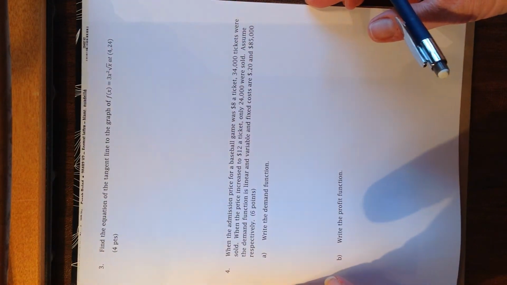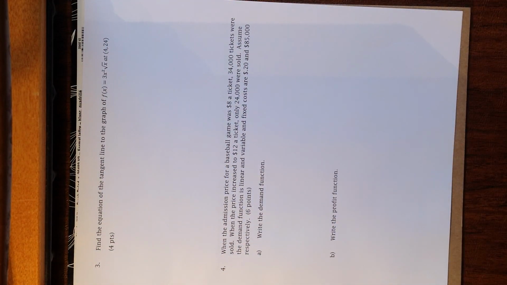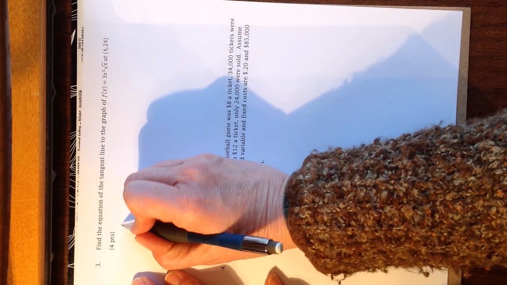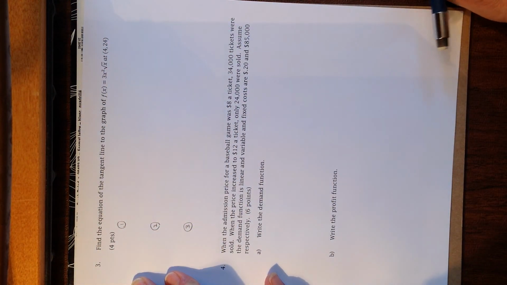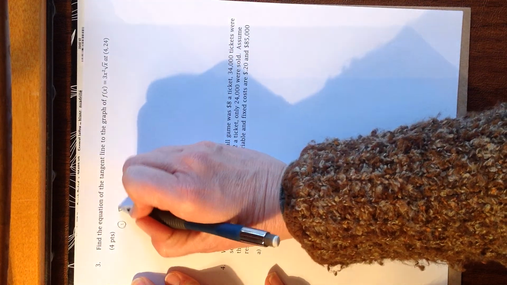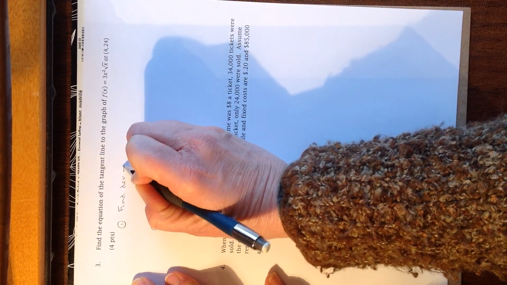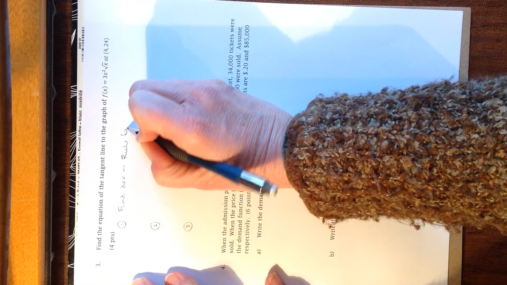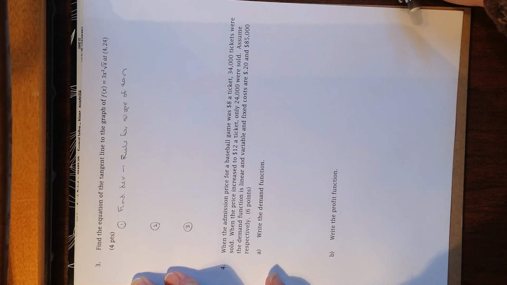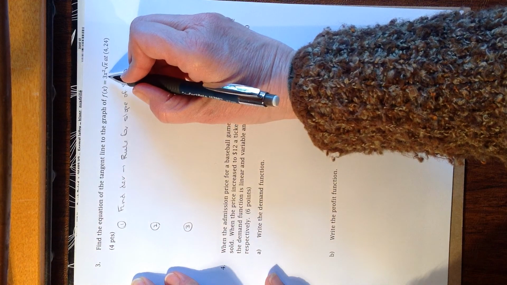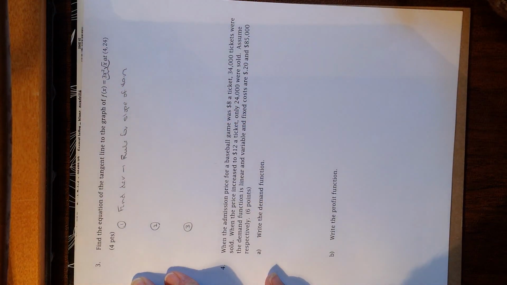On problem number 3, on the review sheet I said, make sure you know how to find the equation of a tangent line. So what I wanted to make sure is that you knew the 3 steps and that you could apply the 3 steps to this problem. Step 1 was find the derivative, because that's the rule for the slope of the tangent line. Without it, I'm not going to be able to figure out the slope of this line I'm trying to write the equation of.